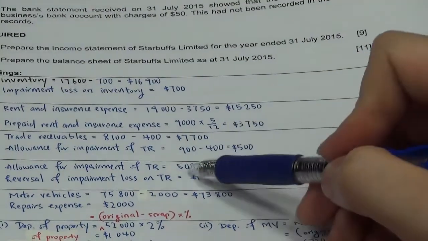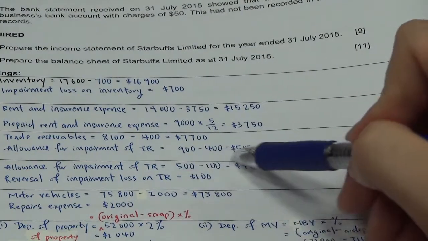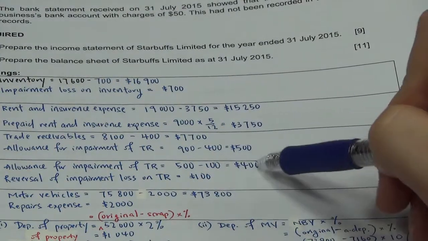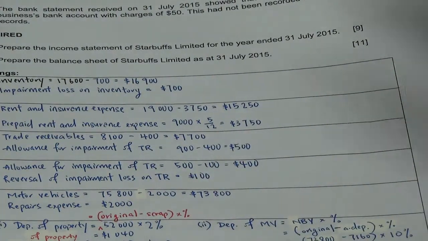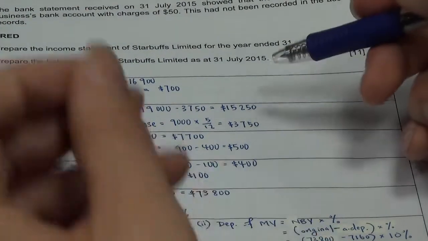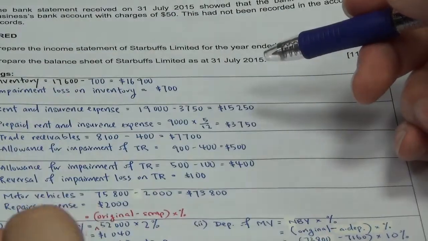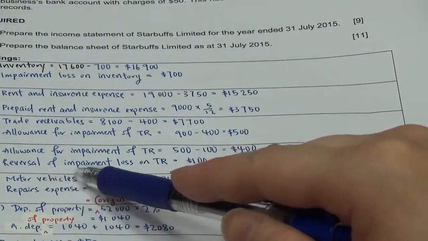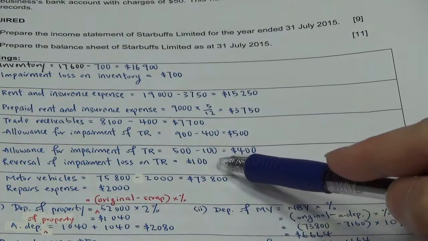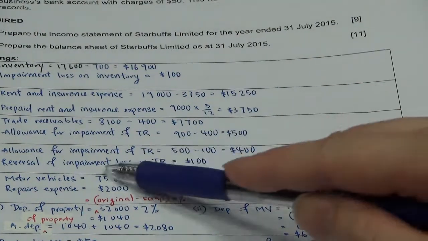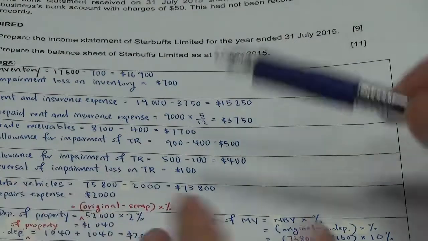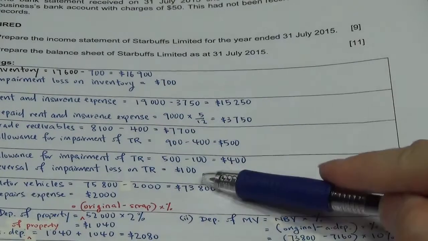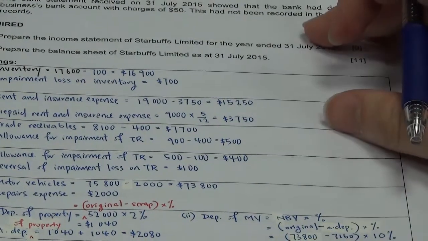Notice what happened here is that the allowance actually dropped, from the adjusted old value to the new and final amount. 500 to 400 is basically a drop in allowance. A drop in allowance means fewer people who may be unable to pay up. Basically, it's a good thing, so we don't treat it as a loss. We call it reversal of impairment loss on trade receivables. This records the change, not 400, not 500, but the movement. How much was moved? 500 to 400, $100. So reversal of impairment loss on trade receivables, $100.